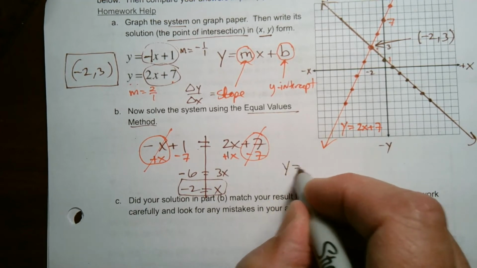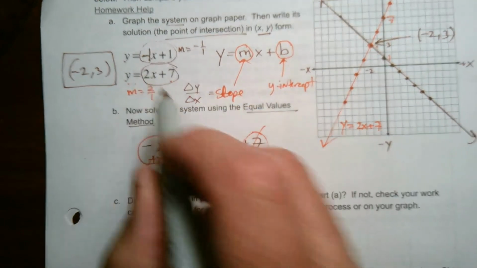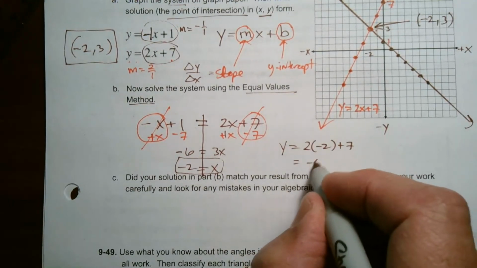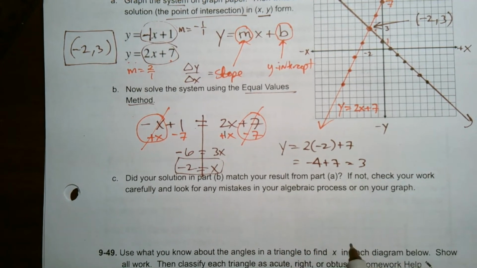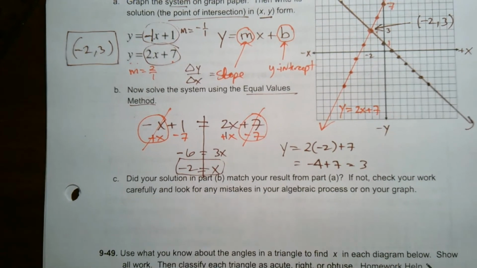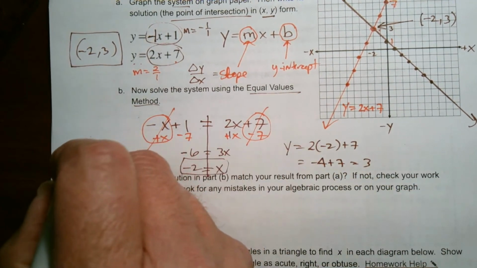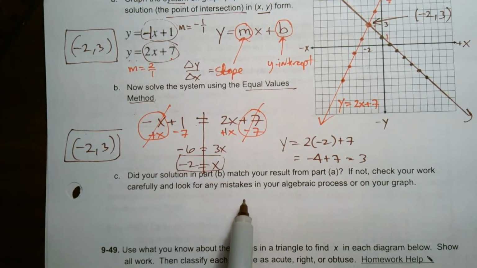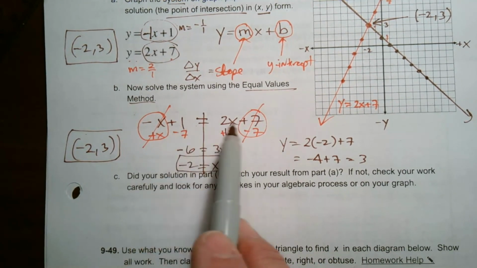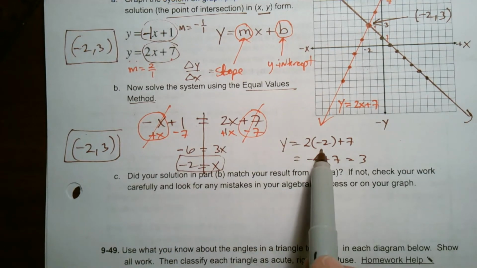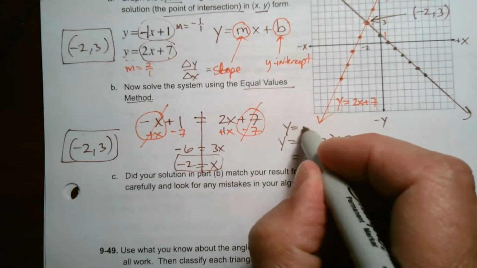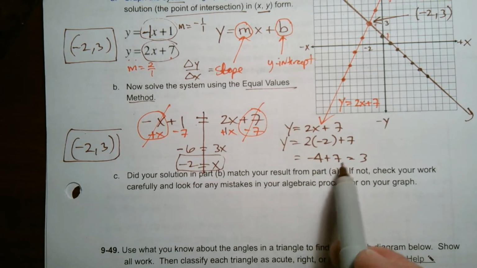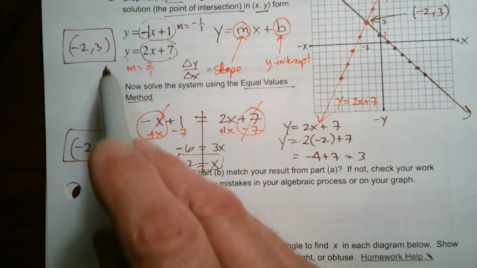But I've got to figure out what y is. So now I plug that negative 2 back into one of these equations, or both. 2 times negative 2 plus 7 is negative 4 plus 7, which is 3. So y equals 3 when x equals negative 2. And there's my solution, negative 2, 3, again using the equal values method. Using algebra, you set them equal to each other, solve for x, then plug that x back into one of the equations. I just chose to plug it into 2x plus 7, do my math, got my y, so I get the same answer.